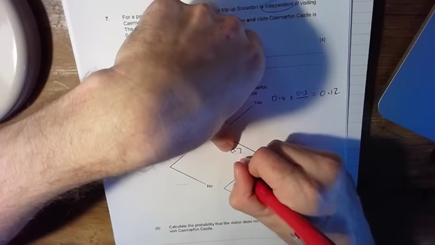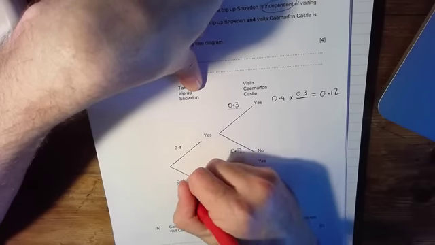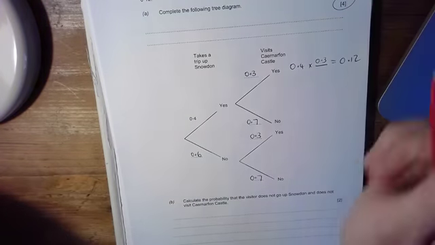Because they're independent, I can repeat these probabilities here and here. And then here would be 0.6 because 0.4 add 0.6 is 1. Okay, so that would have got me the 4 marks.